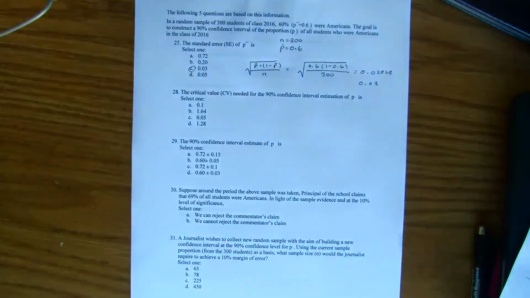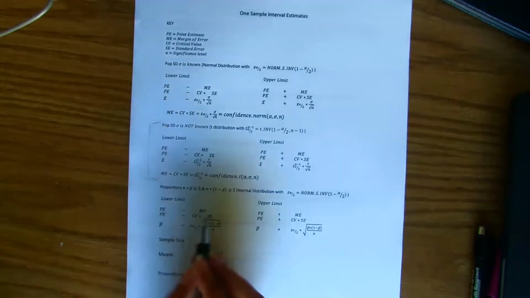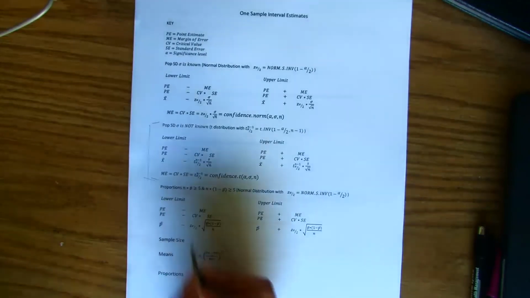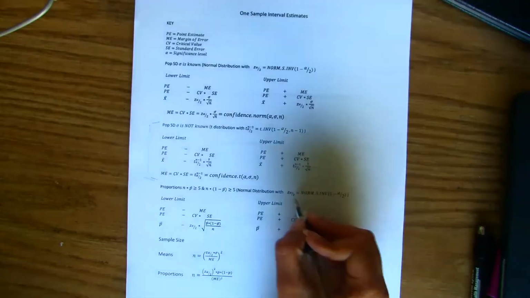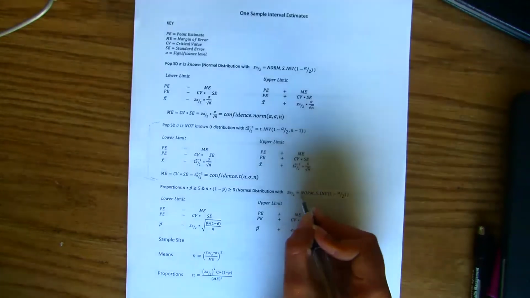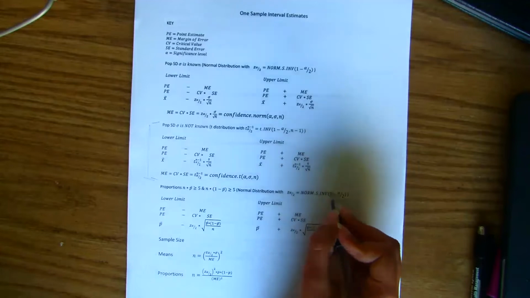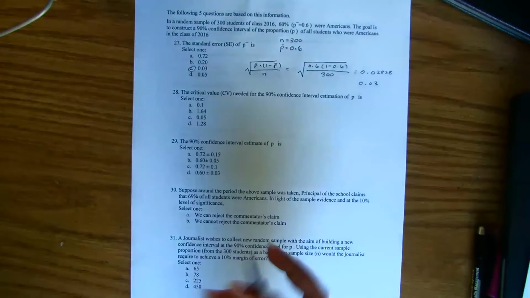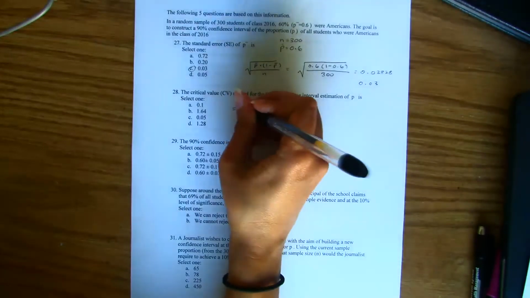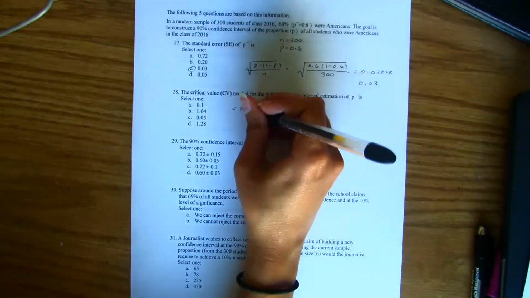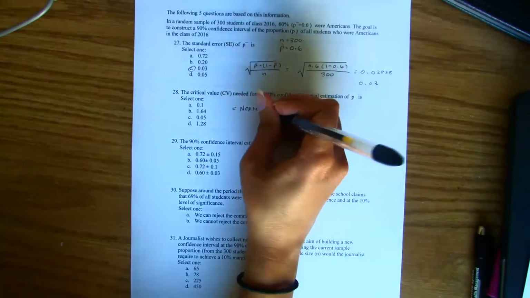Okay, the next thing that we need is the critical value. So how do we get the critical value when dealing with proportions? I'm going to go right here. The critical value is Z of alpha divided by 2. Okay, Z of alpha divided by 2. And Z of alpha divided by 2 is calculated with norm.s.inverse 1 minus alpha divided by 2. So let's put this aside again. And this is the formula that we're going to be plugging into Excel. So equals norm.s.inverse.